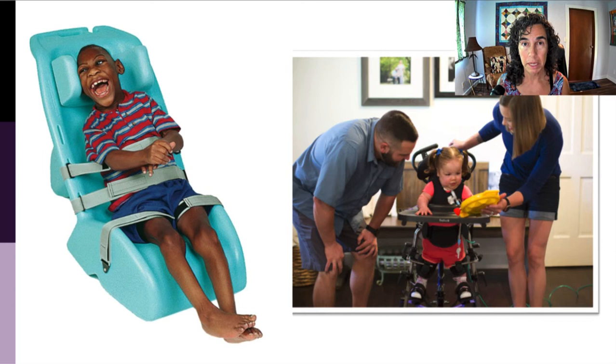Here are a couple pieces of equipment that do some of these things, right? And as you can see, there's a great deal of external support that is enabling the child to use the function that they have to be engaged in functional activity.